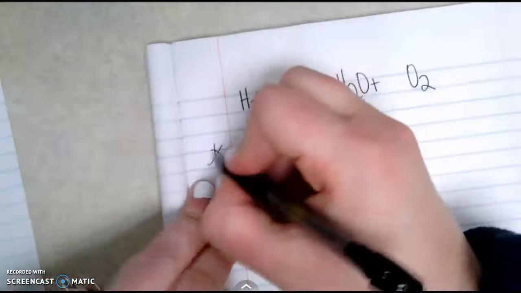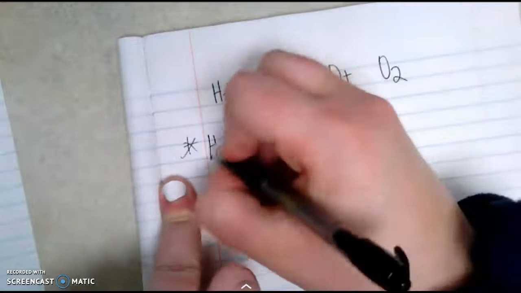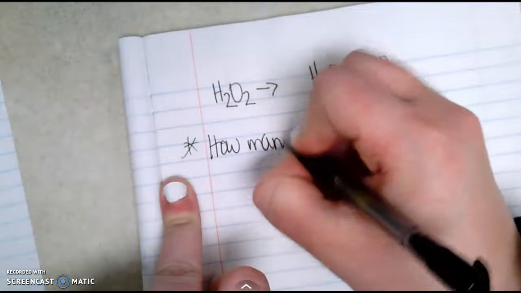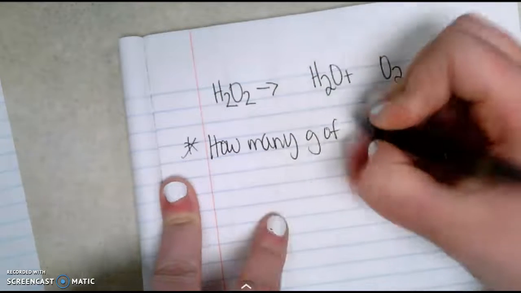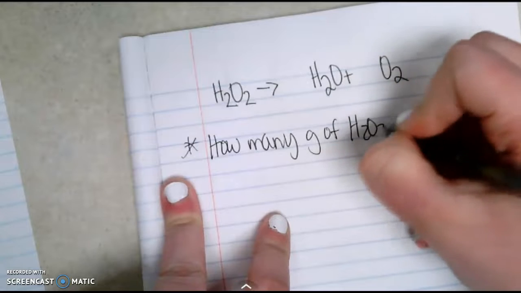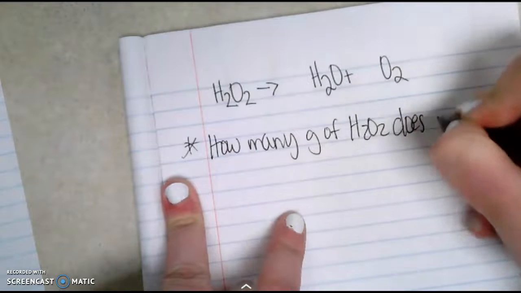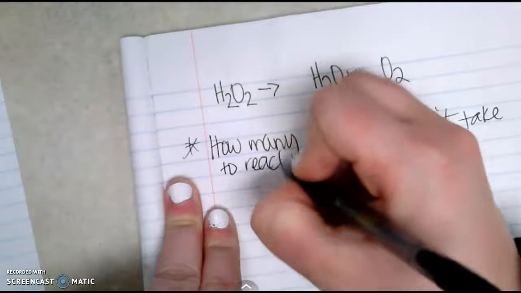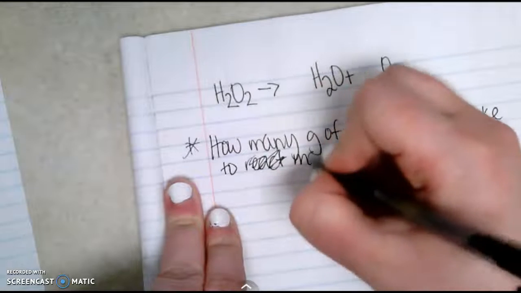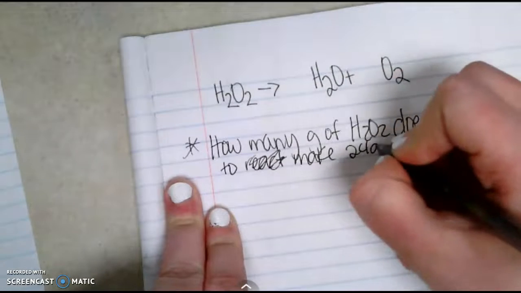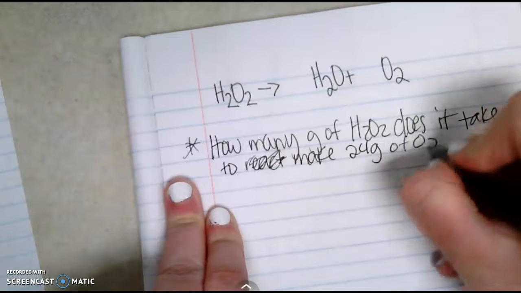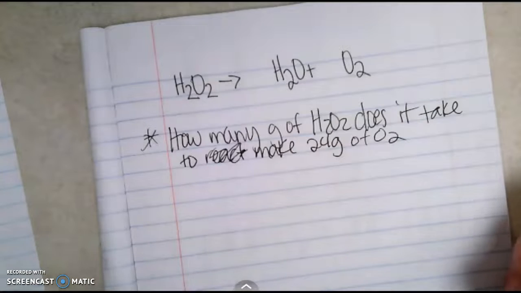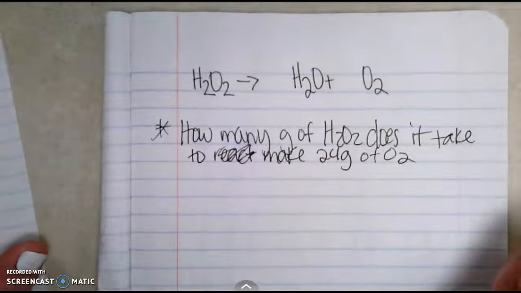And my question is going to say, how many grams of H2O2 does it take to react or to make 24 grams of O2?